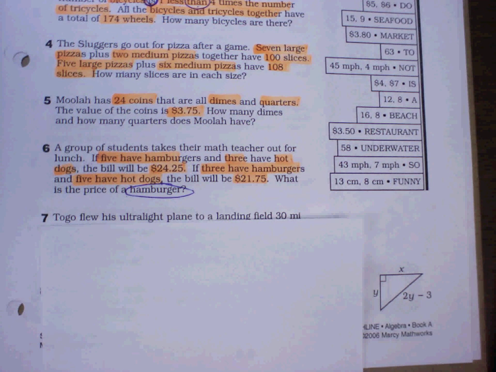If 5 have hamburgers and 3 have hot dogs. Oh, I'm not reading it correctly. Thank you, Miguel. Thank you for pointing out that the old lady was wrong. No, because you pointed that out, I should take away 50 points because you pointed out that I am wrong.